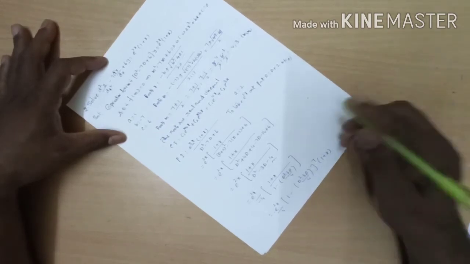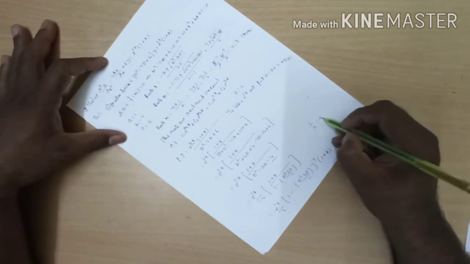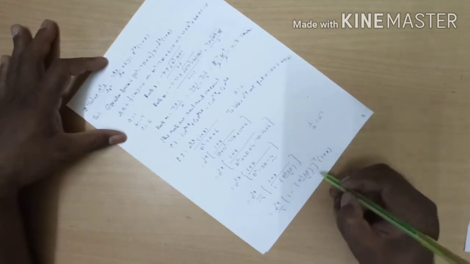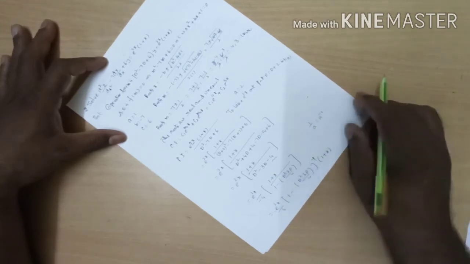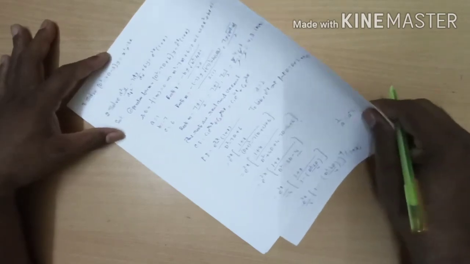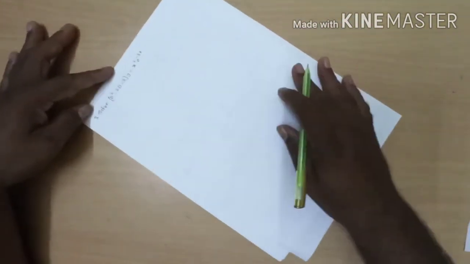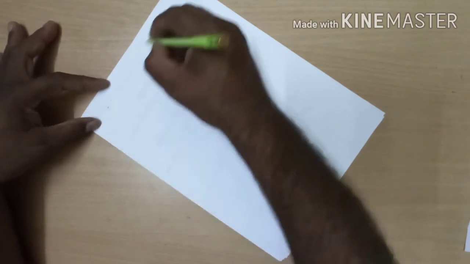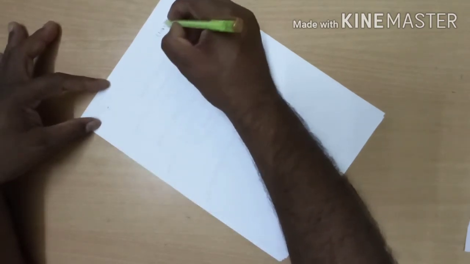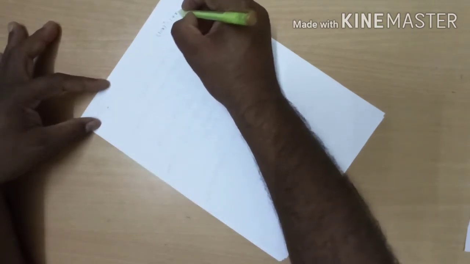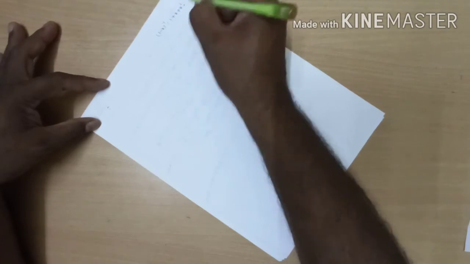1 by a can be written as a power minus 1. To take it to the numerator, you can write whole power minus 1. It is in the form of 1 minus x whole power minus 1, that is equal to 1 plus x plus x square plus so on.